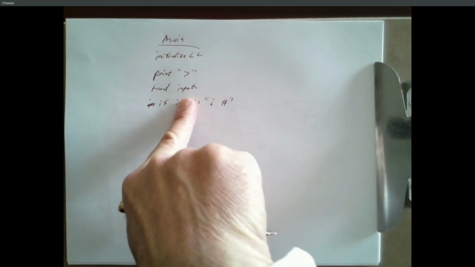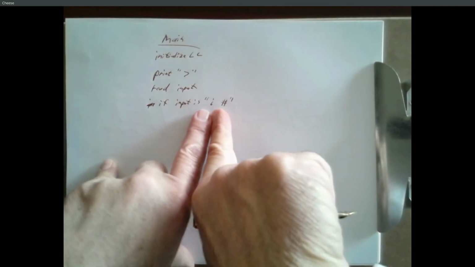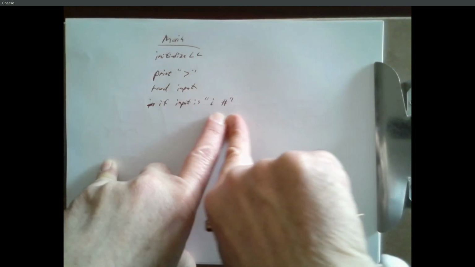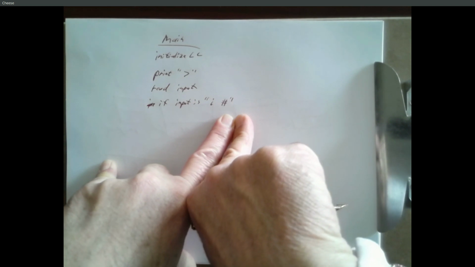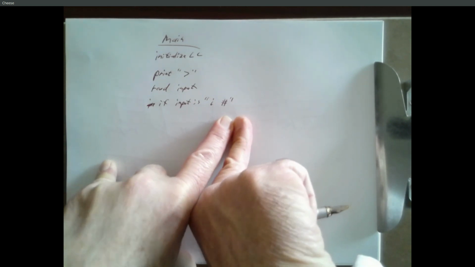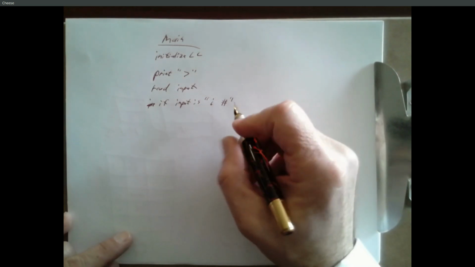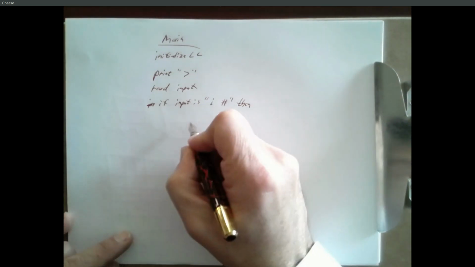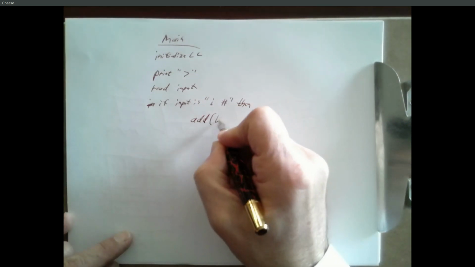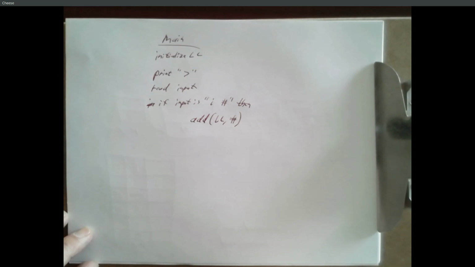But you want to figure out, for example, this line of input the person typed, does it have the form I followed by a space followed by a number? Okay, if it does, then you want to add whatever that number is to your linked list by calling your add function.